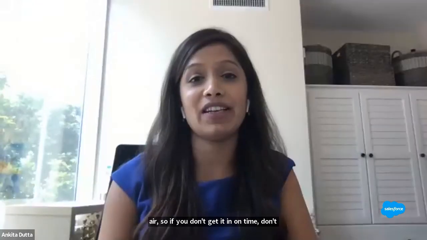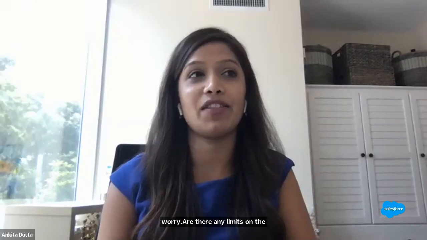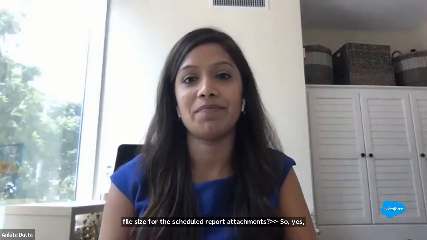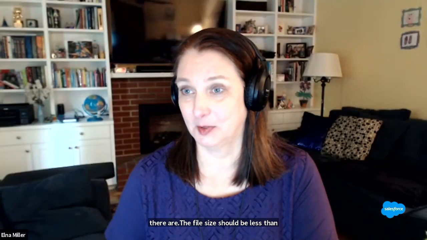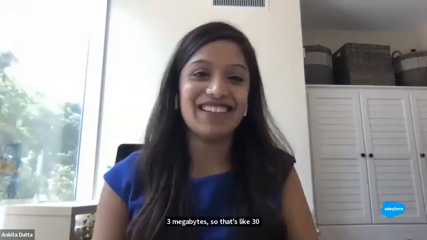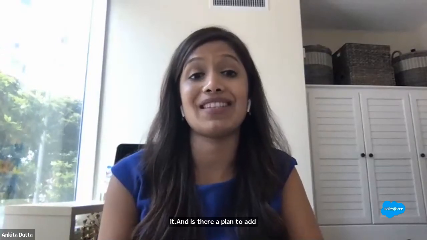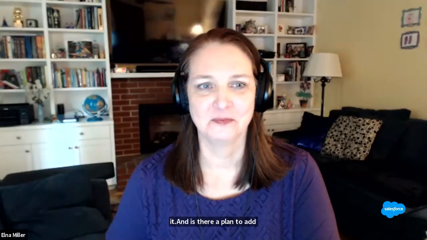Are there any limits on the file size for the scheduled report attachments? So yes, there are. The file size should be less than 3 megabytes. So that's like 30 columns and 15,000 rows, basically. Got it. And is there a plan to add PDF attachments to the subscription list? Yeah, good question. I know this is on the Idea Exchange, and folks are asking for PDF attachments as well.